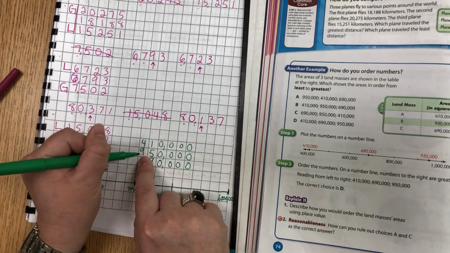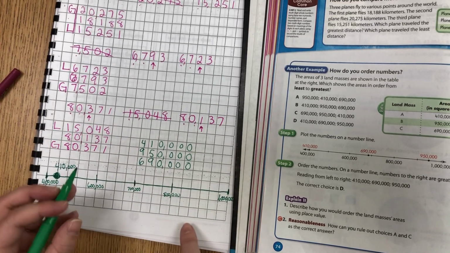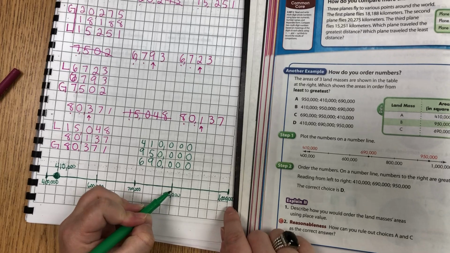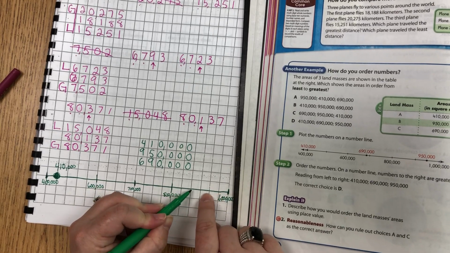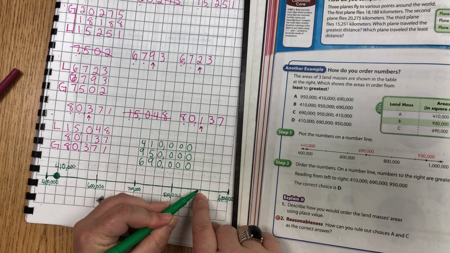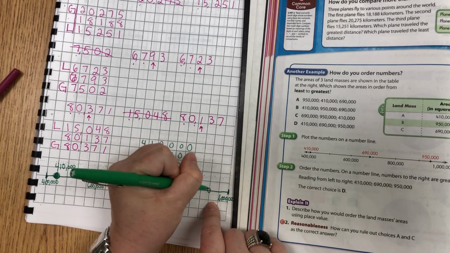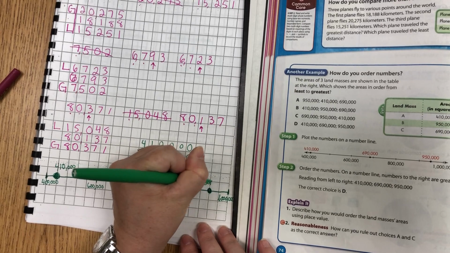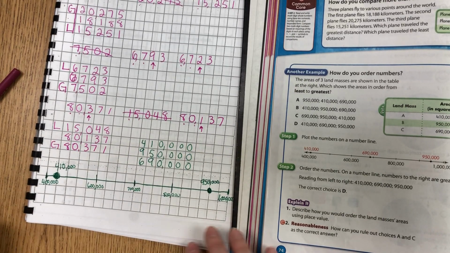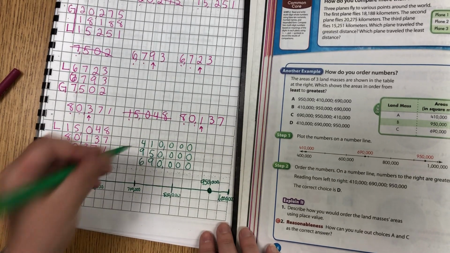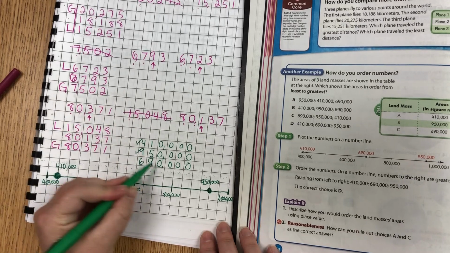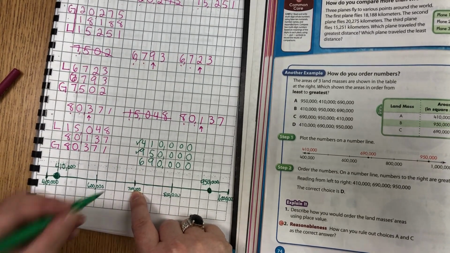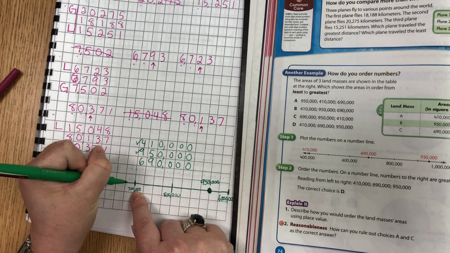Now let me look at my next number, 950,000. Well, that's clearly going to be past 800,000. In fact, if I were to look from here to here and find a halfway point, that's probably right there, 900,000. So I'll go right here, one more square over, and make that 950,000. So I've got this one done, and I've got this one done. Now I'm down to 690,000. Luckily I just figured out where 700,000 was, and 690,000 is right before it.